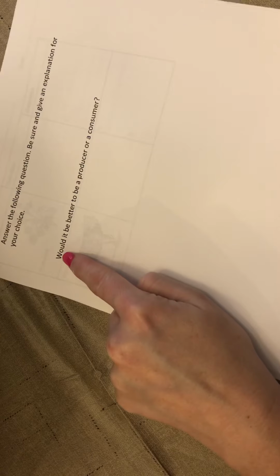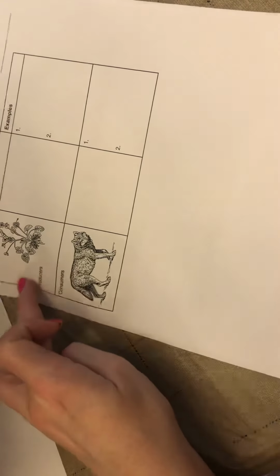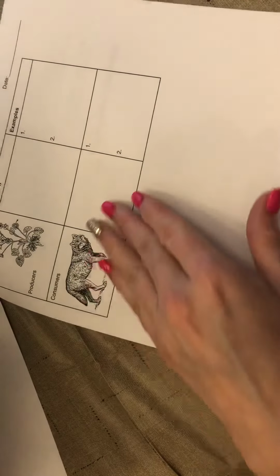And then on the following page, it says answer the following questions. Be sure to give an example for your choice. Would it be better to be a producer or a consumer? So again, you can't just write producer. You have to tell me why it would be better to be a producer, okay? And then the last page here just has producer definition and 2 examples, consumer definition and 2 examples on that, okay? So there is science for week 1.